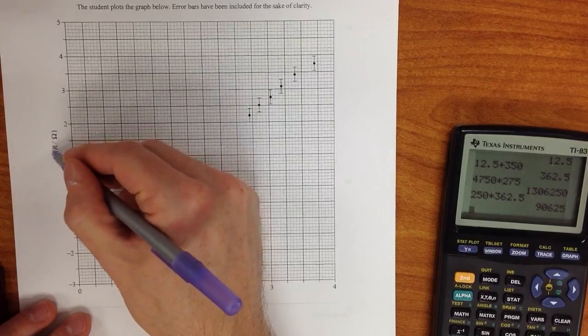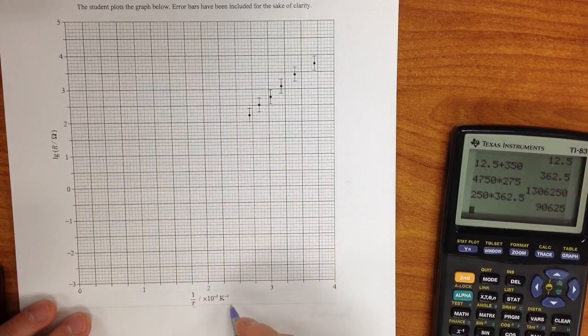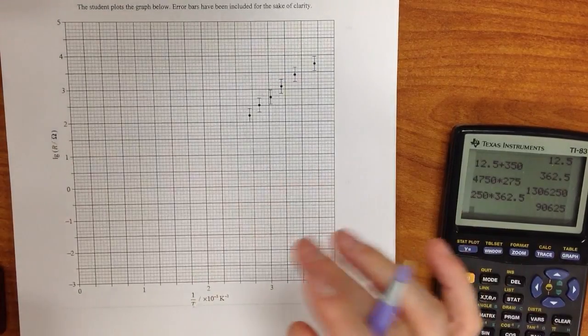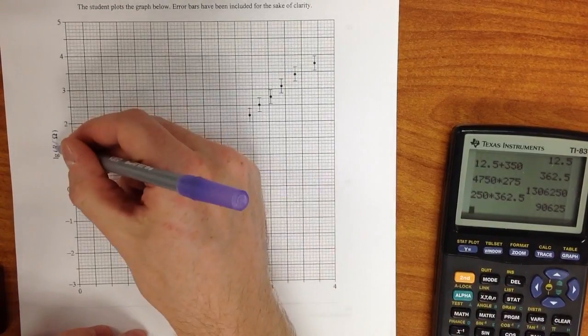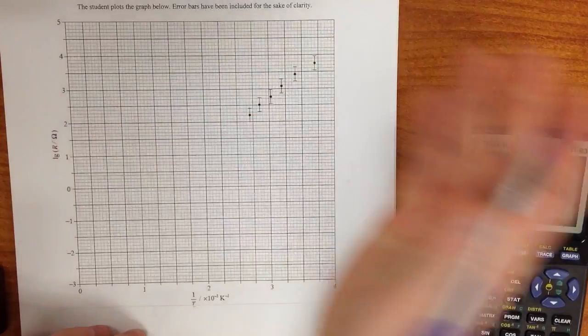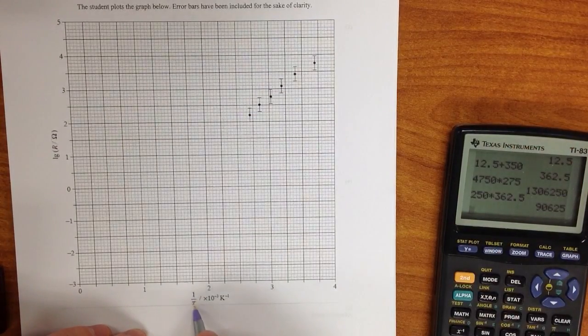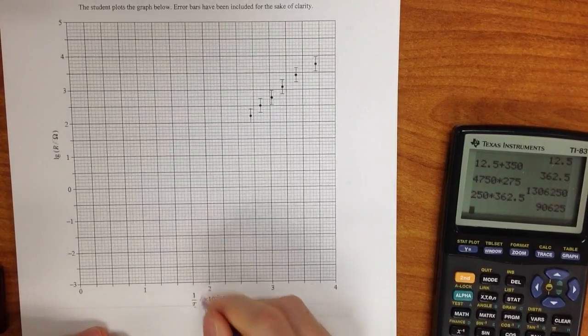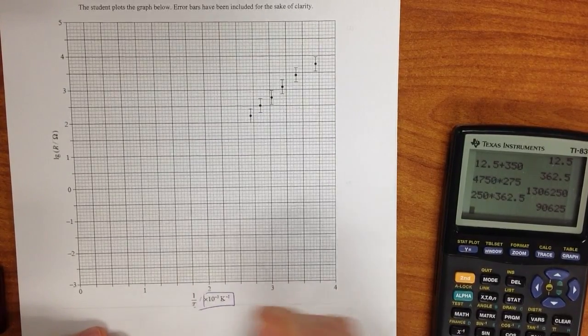The units for R are ohms, and when you take the log, the units disappear. We pretend they're not there. R itself has units, but the log of R is dimensionless. And then 1 over T has units of Kelvin to the negative 1, but every value on this axis has to be multiplied by 0.001, or by 10 to the negative 3. Make sure you remember that. Oh my gosh, easiest thing to do.